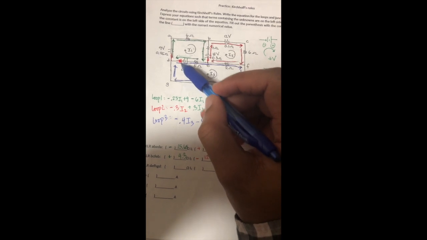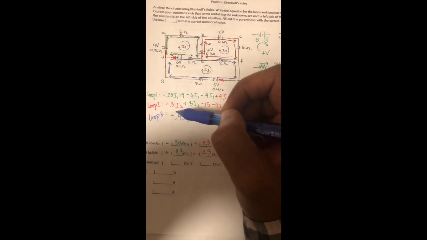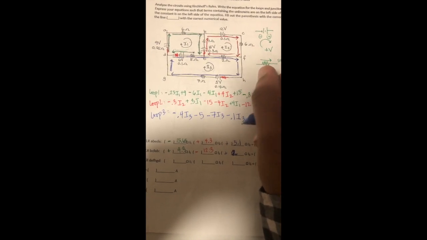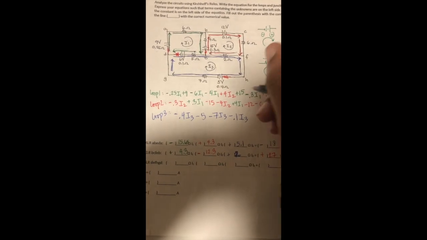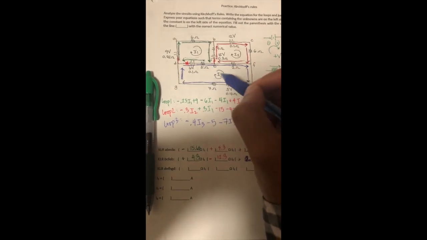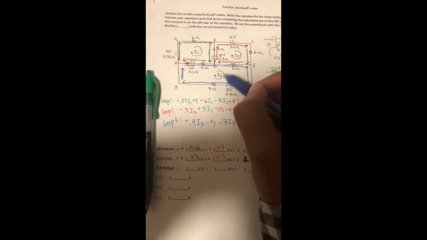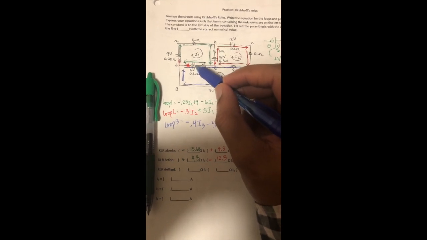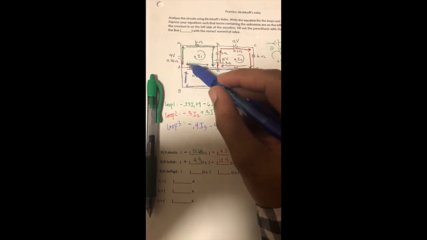Now, for this 0.1 resistor, it's getting two currents. So it's going to be minus 0.1 I3, and it's going to be plus 0.1 I1. Because if I look, the blue line is going in the same direction as the loop, and this other blue line is going in the opposite direction of the loop for I1.